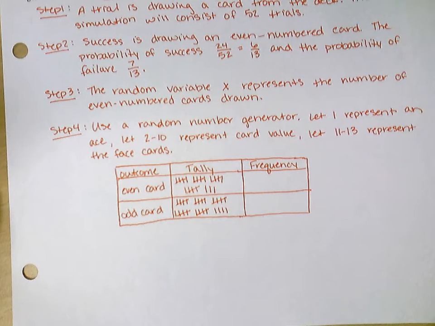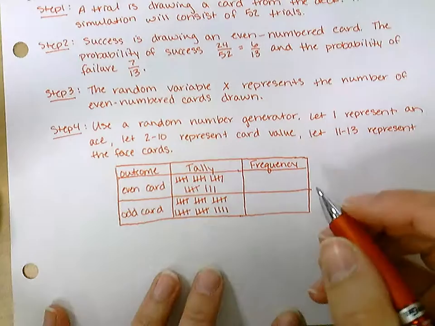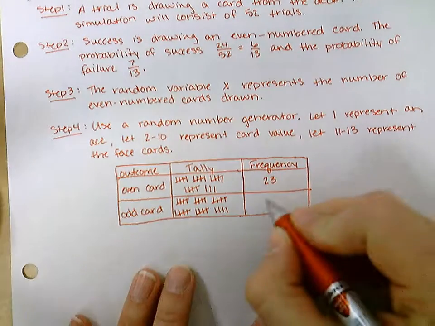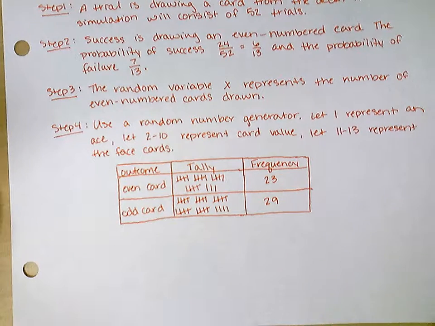So you should have 23 for even, 29 for odd. So to find my frequency, I just have to say I had 23 and 29. Then I just have to state the experimental probability.